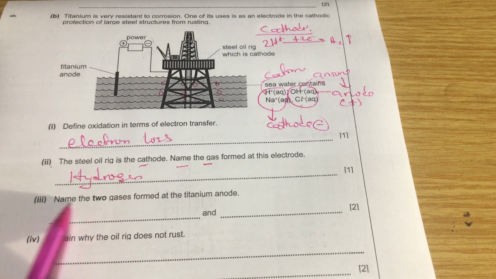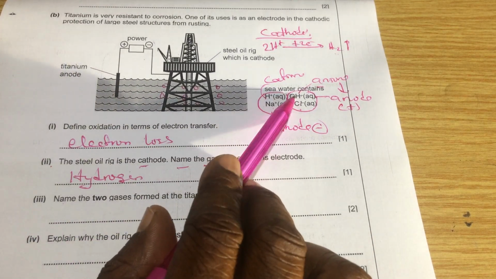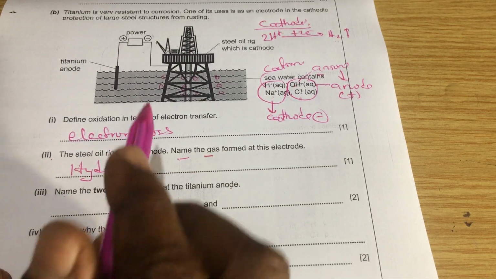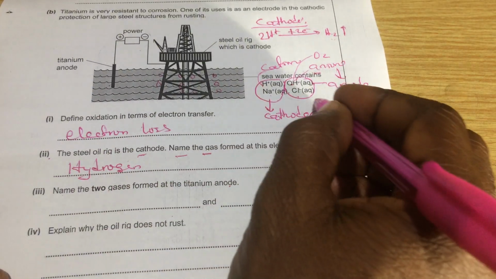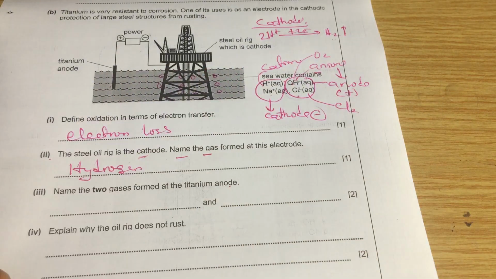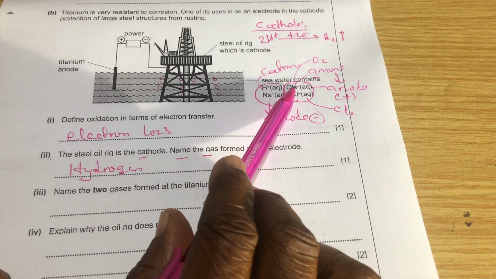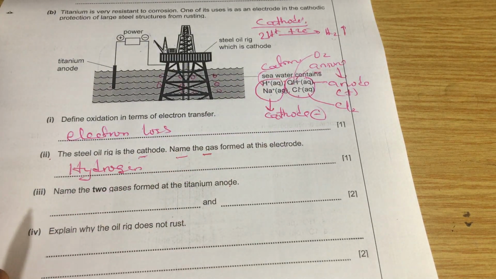So it's name 2 gases. A hydroxide ion will be discharged as oxygen. And this will be discharged as chlorine gas. So let's look at how hydroxide ion getting to the anode is discharged as oxygen.